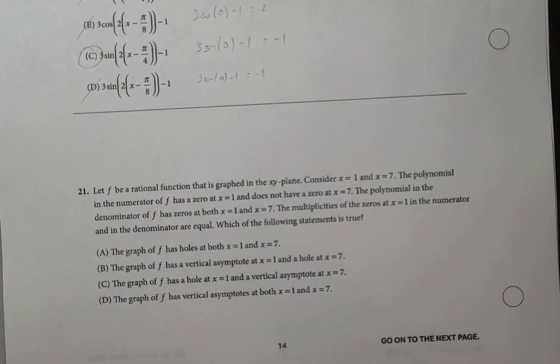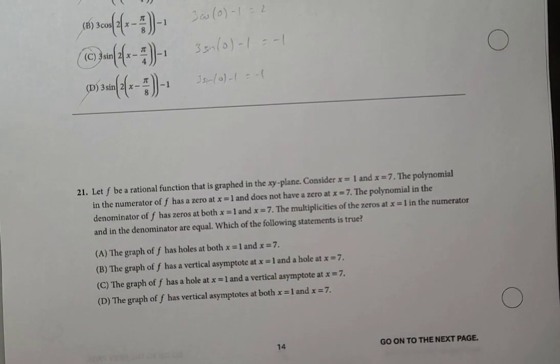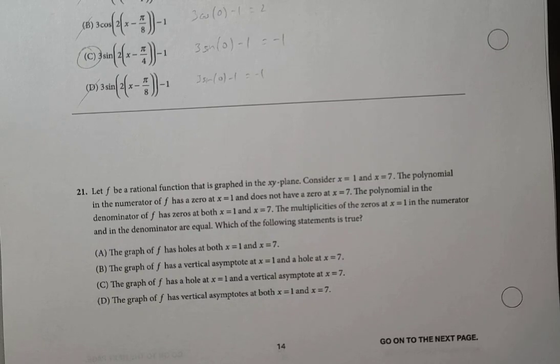Let f be a rational function that is graphed in the xy plane. Consider x is 1 and x is 7. The polynomial in the numerator of f has a 0 at x is 1 and does not have a 0 at x is 7. The polynomial in the denominator has zeros at both x is 1 and x is 7. The multiplicities of the zeros at x is 1 in the numerator and in the denominator are equal. Which of the following statements is true?